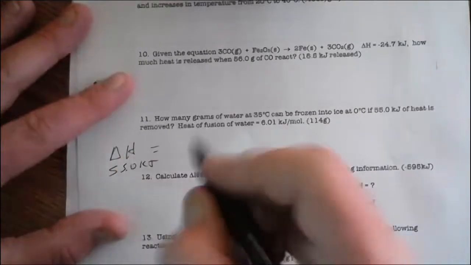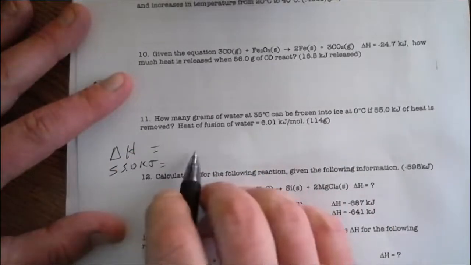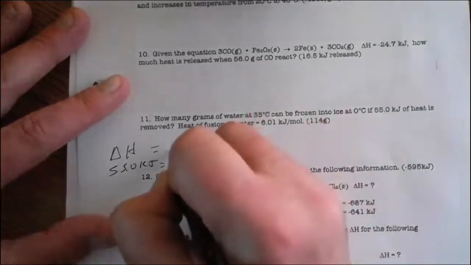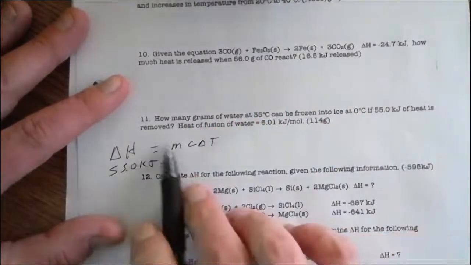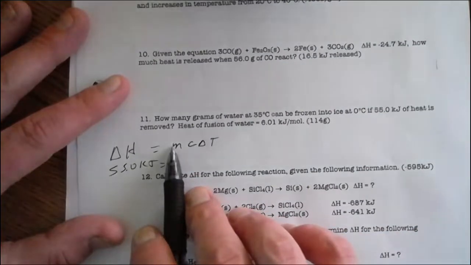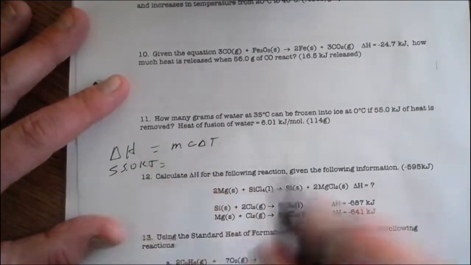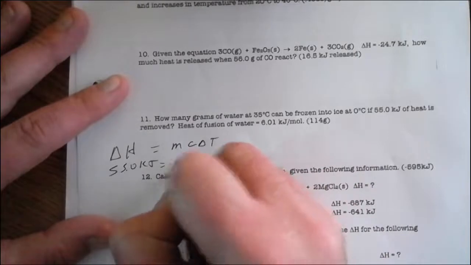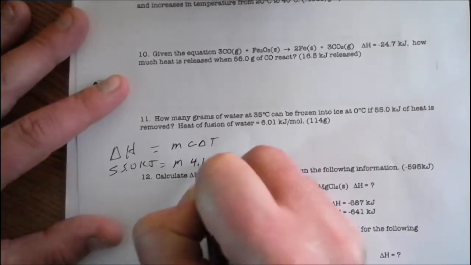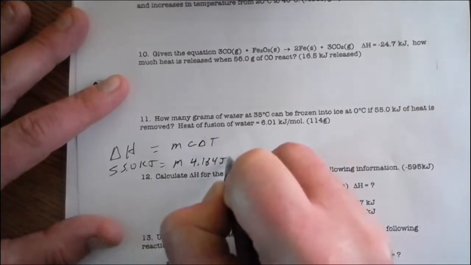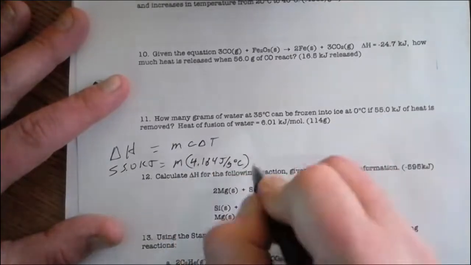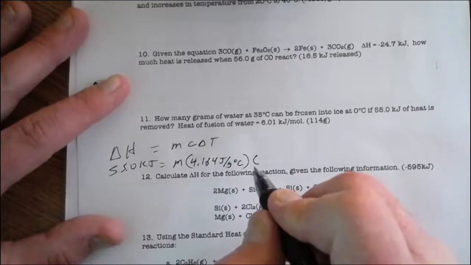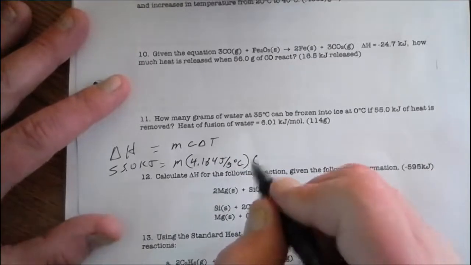To do that, we need to set this equal to, first, mc delta T, where m is the mass that we're looking for. It's water, so what will C be? And what will T be? T needs to go from 35 to 0.